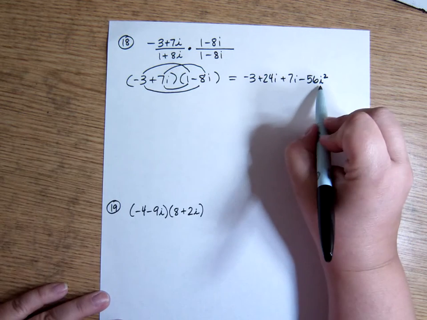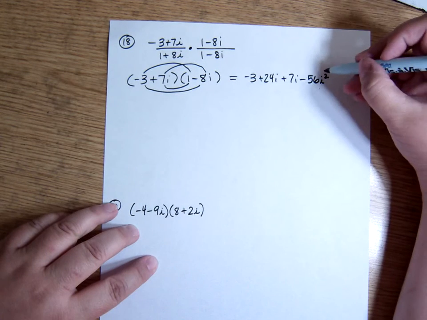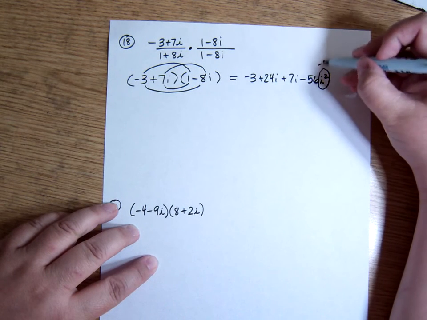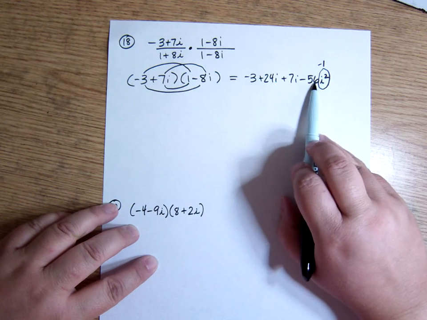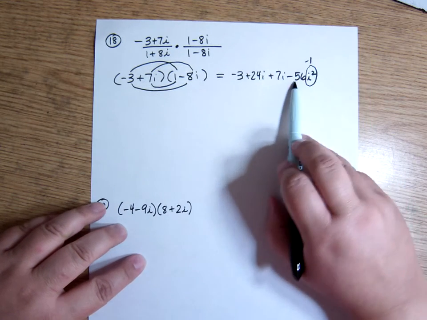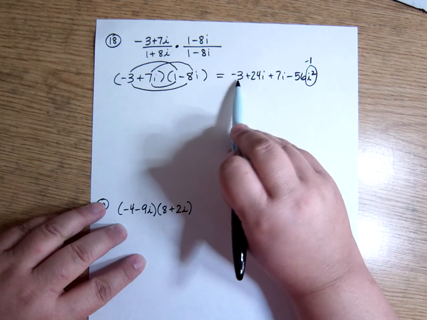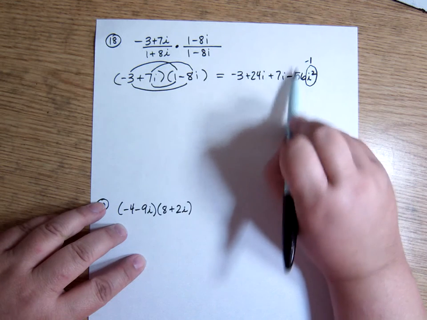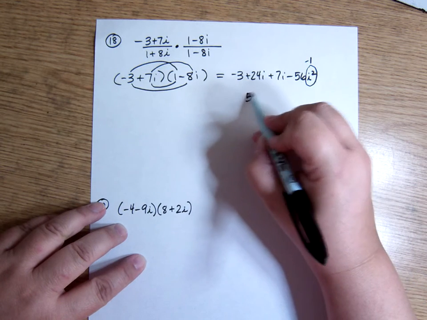Okay? i squared automatically every single time you see it happen turns into a negative 1. So this is negative 56 times negative 1, which is positive 56. So I have negative 3 and positive 56. That's going to be 53.